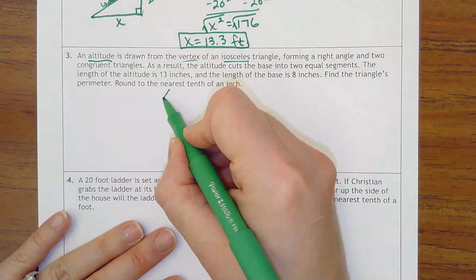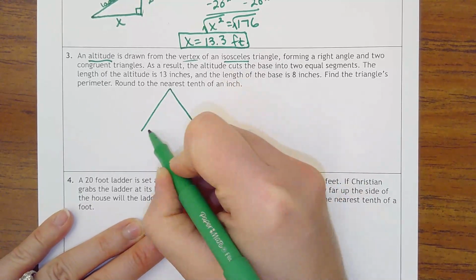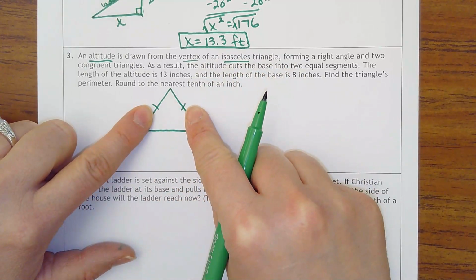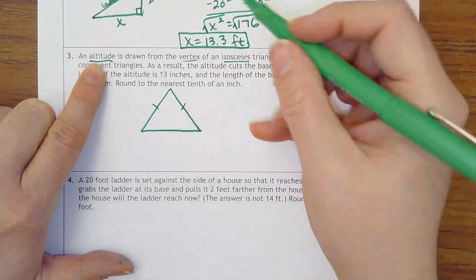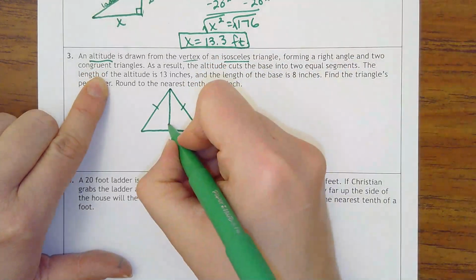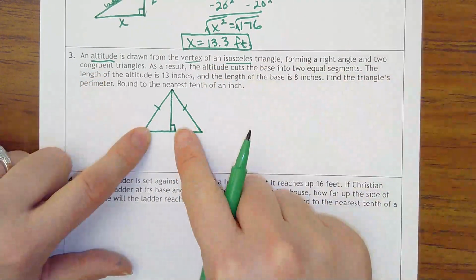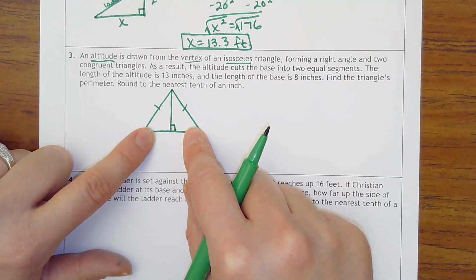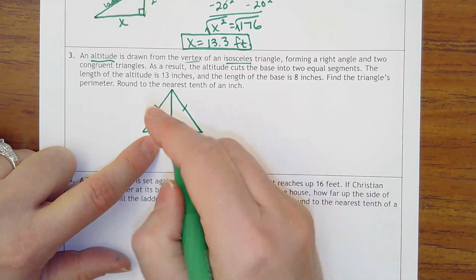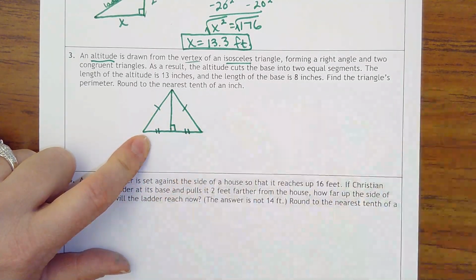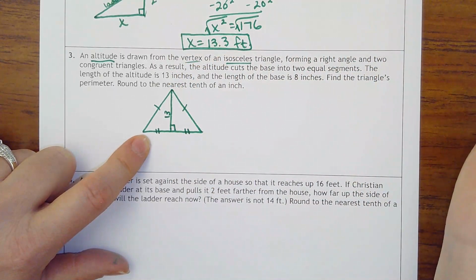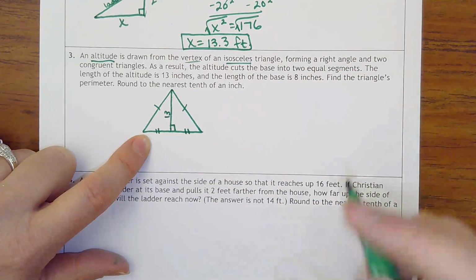We have an isosceles triangle, which we know means that 2 sides are congruent. This kind of looks equilateral, but 2 sides are congruent. An altitude is just dropping down from the top point, so from the vertex, which is here, dropping straight down, forming a right angle and 2 congruent triangles. They're exactly the same. As a result, the altitude cuts the base, this is the base, into 2 equal segments. The length of the altitude is 13, and the length of the base is 8.